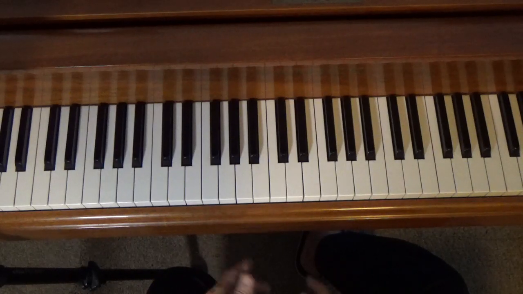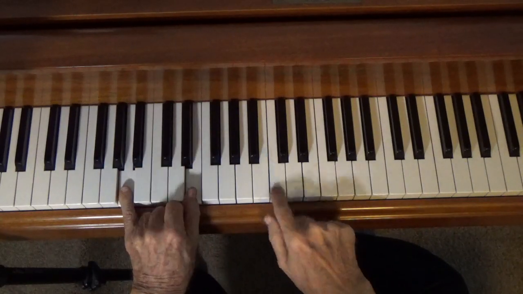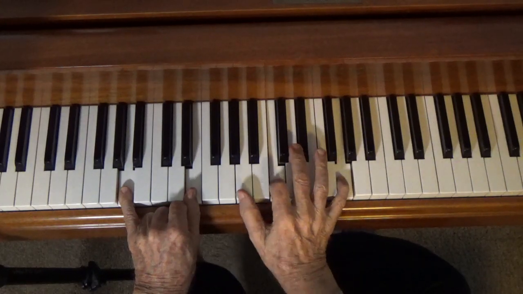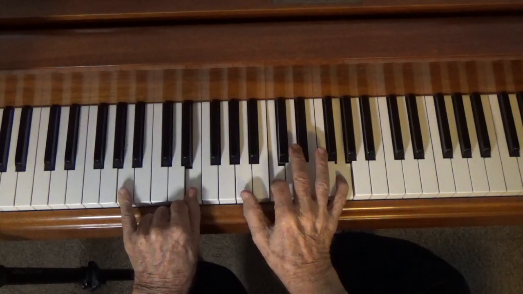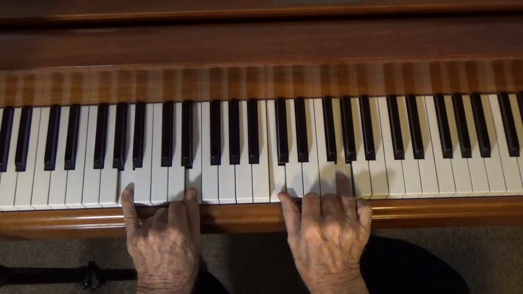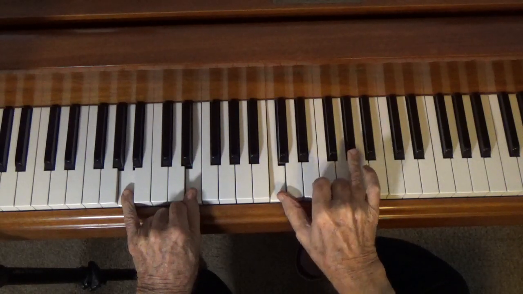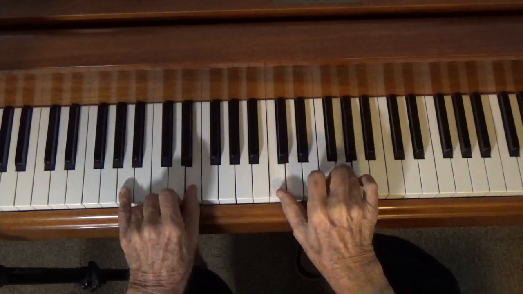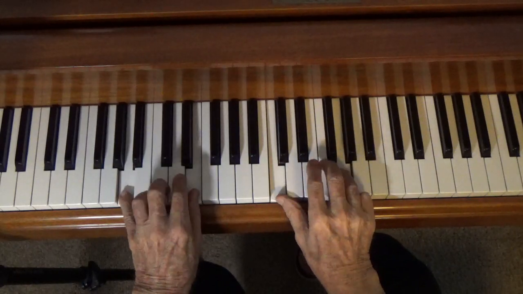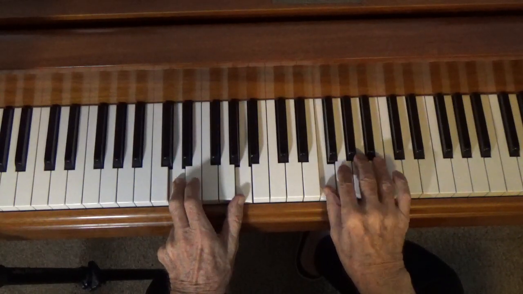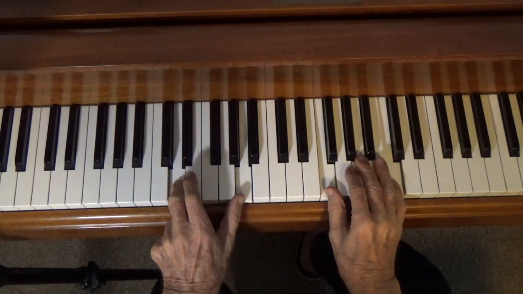Okay, A minor. Minor 3rd, minor 7th. A minor 3rd is a step and a half above the root, and the minor 7th is a whole step below the root, instead of a half step, which would be a major 7th. And then D minor, same thing, minor 3rd, minor 7th.